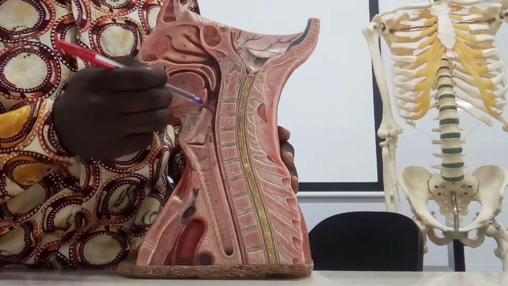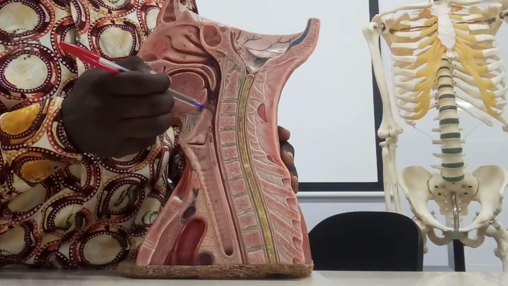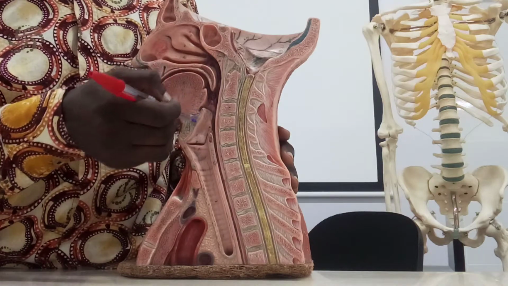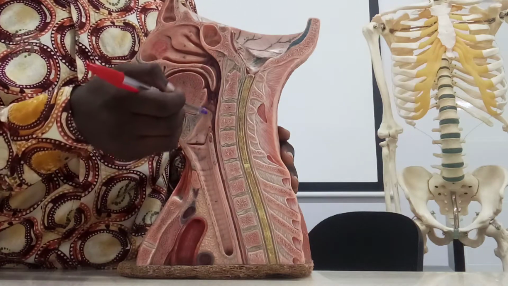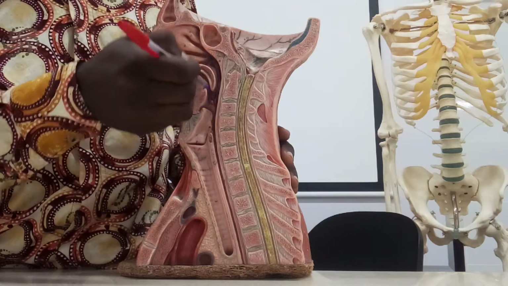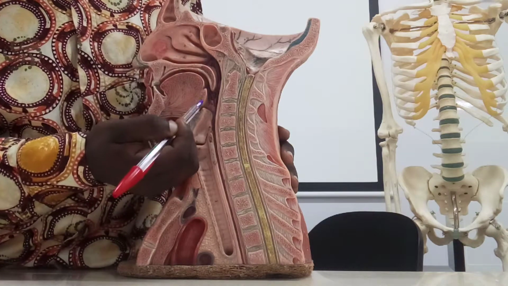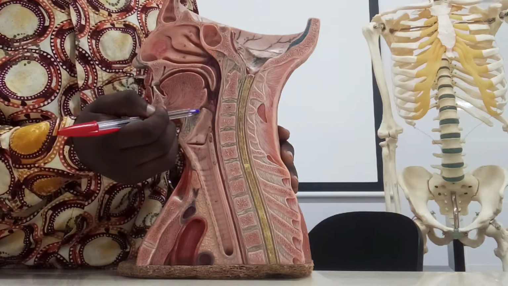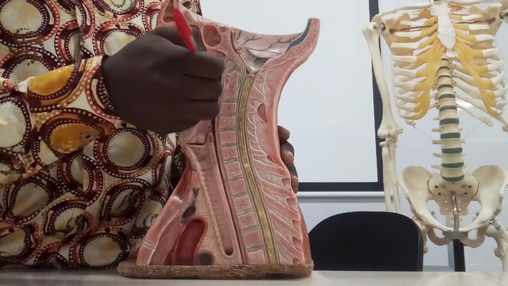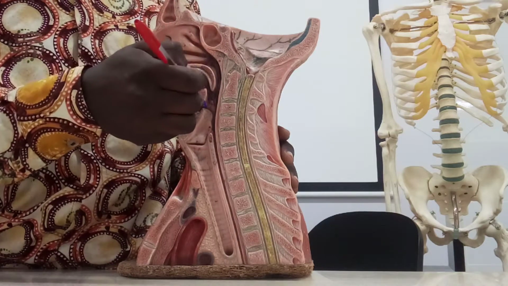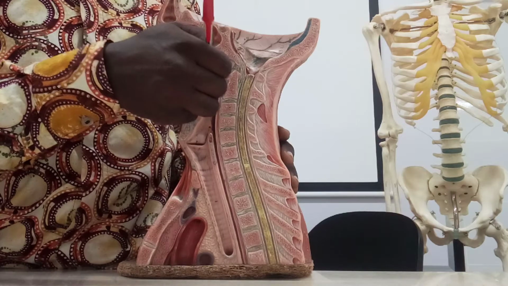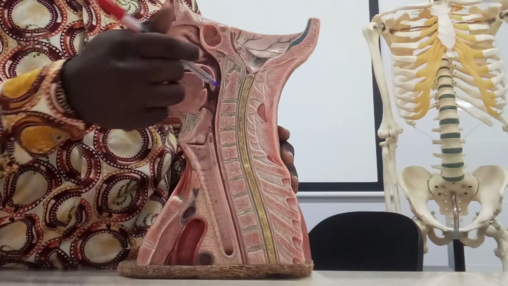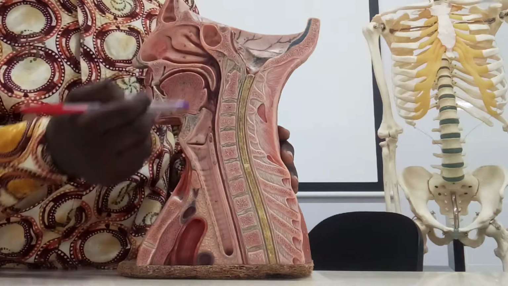Now the tongue, posteriorly, has some connection to what we call the epiglottis, which is one of the cartilages of the larynx. We have a median glossoepiglottic fold, and then on either side a lateral glossoepiglottic fold. Between the median and lateral folds, on either side, we have what we call the valleculae, the space over there. So that's what we find.